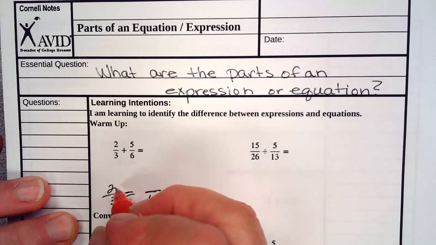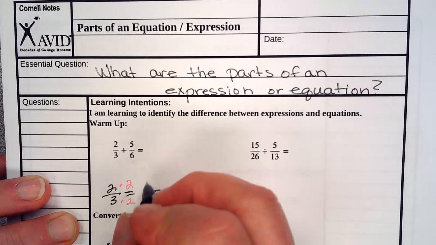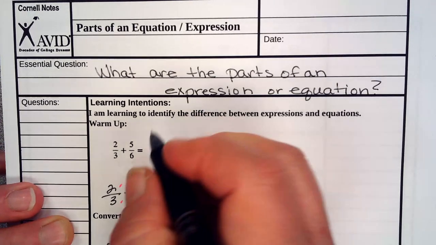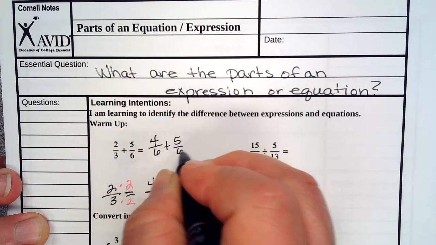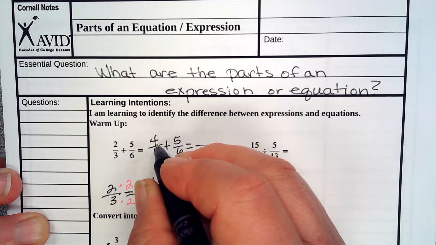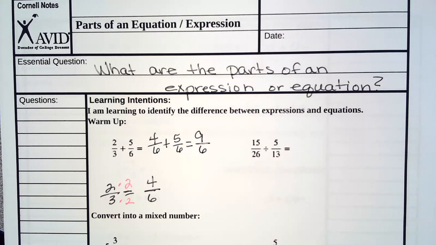Whatever I do on the bottom, I also have to do to the numerator. So this is equal to 4 over 6. When I put it all together, 4 over 6 plus 5 over 6 is equal to, the 6's are the same, so 6 is at the bottom. 4 plus 5 is 9. Can I divide 9 and 6 by the same number? Yep, you can. 9 and 6 are both divisible by 3.